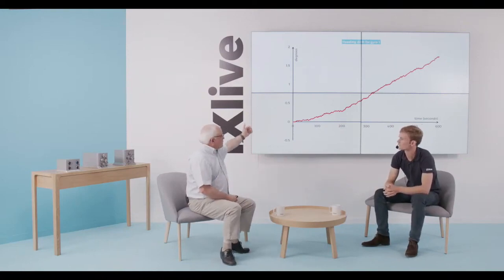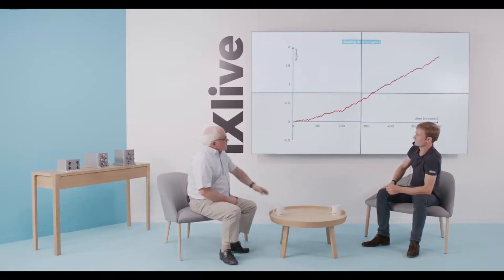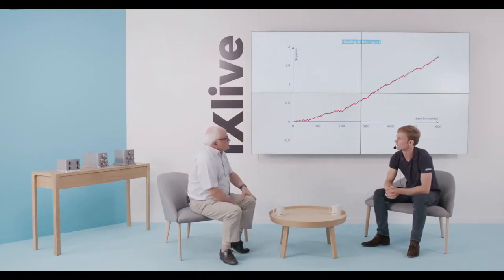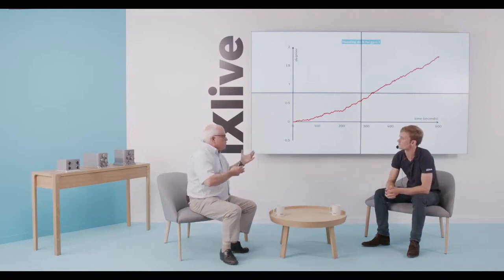Okay. And so we see here that the heading would drift over, I took an example with 10 minutes here. We have about 1.7 degrees in 10 minutes. Oh. So over 1 hour, we can consider it's 9 to 10 degrees per hour.